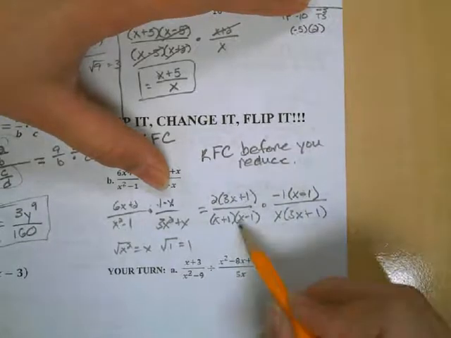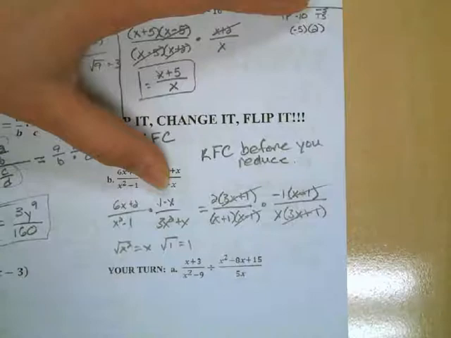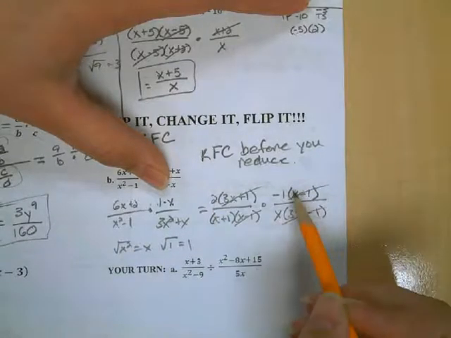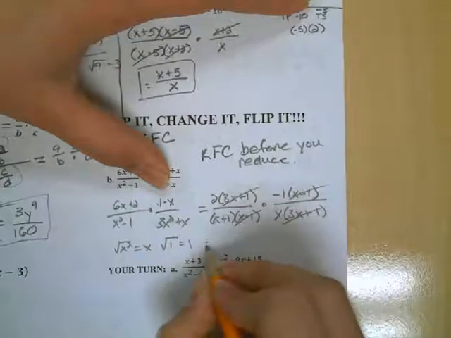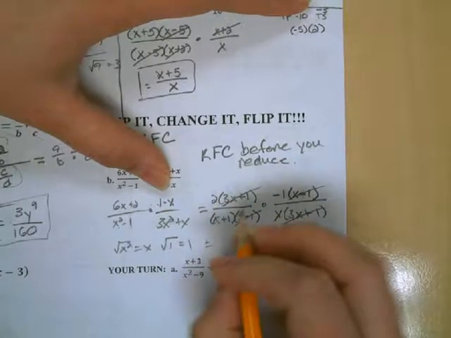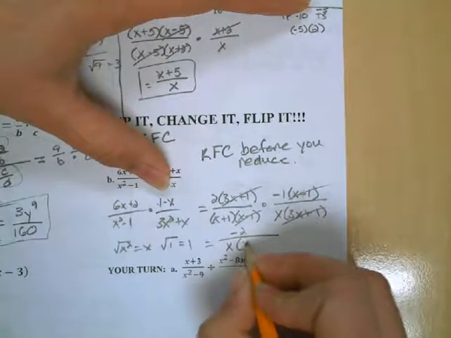I've got x minus 1 on top and bottom, 3x plus 1 on top and bottom. I've got a 2 and a negative 1, which doesn't cancel with either one of those things. So final answer here, 2 times negative 1 is negative 2 on top. And I've got x times x plus 1 on bottom.